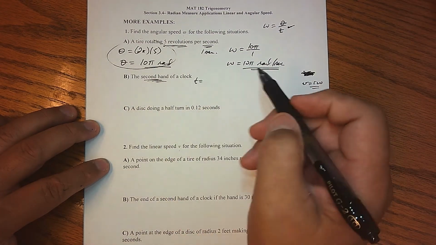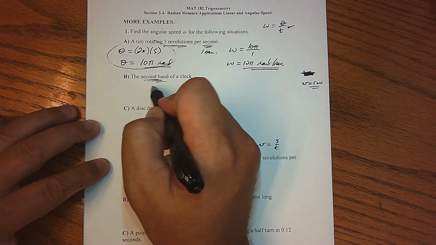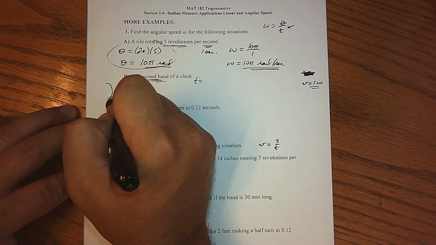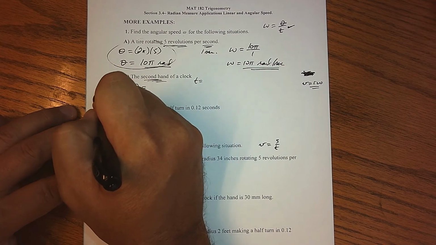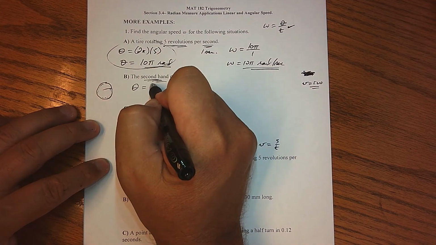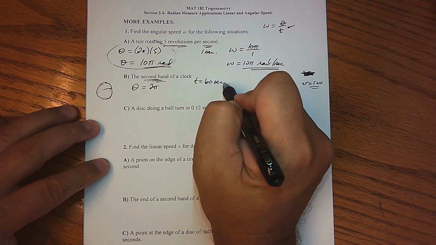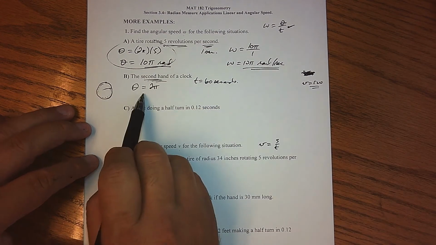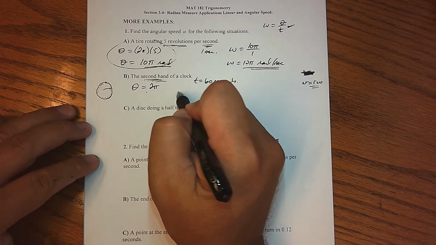So we have to figure out what my unit time is and how far I rotated. For a clock, we know that the second hand goes through a full revolution, so 2 pi, in 60 seconds. So we've got everything we need.